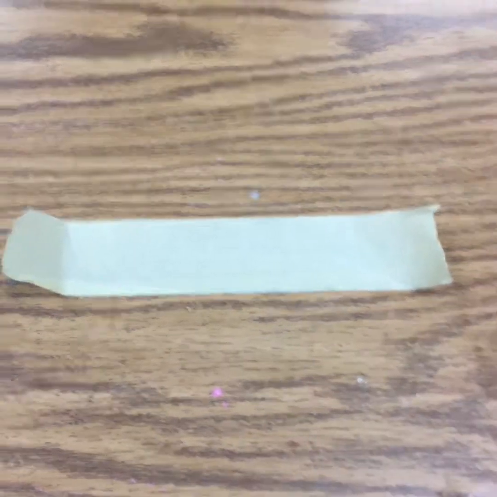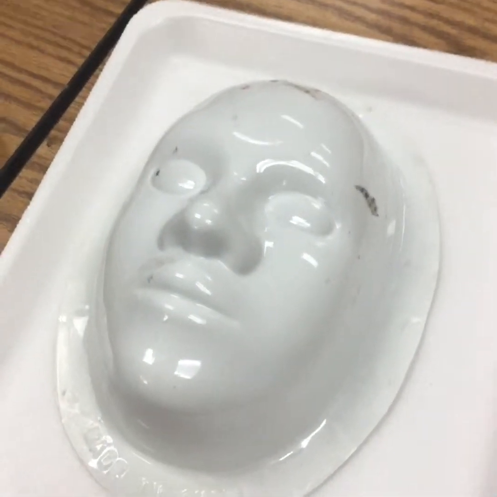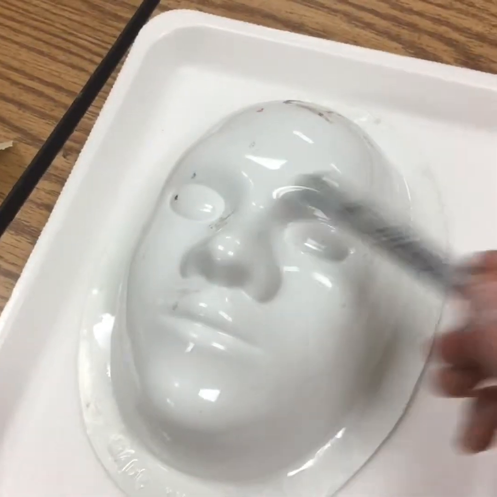One thing that you should have done when you walked in was picked up one piece of tape, and you should be sitting in front of one of these molds. Now, it looks like a face, but we call this a mold. This is how we're gonna make our mask today.